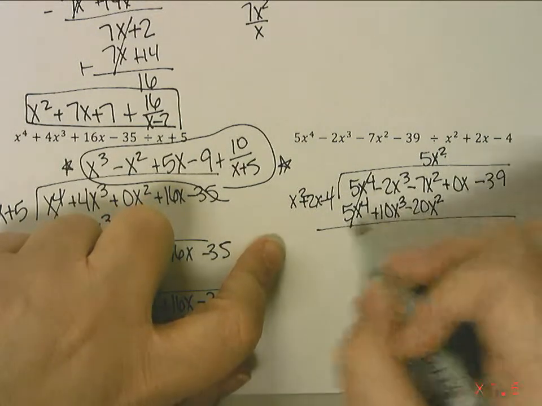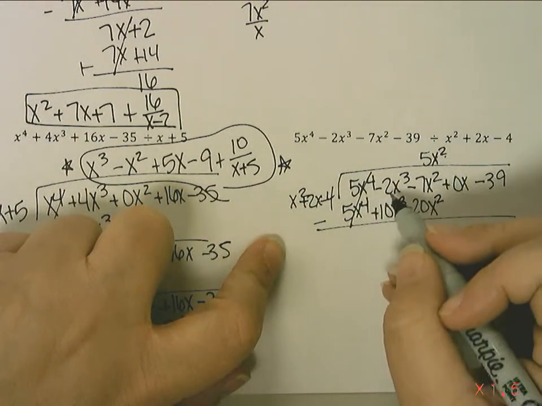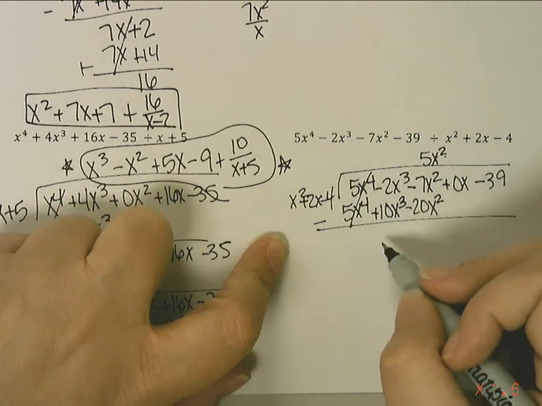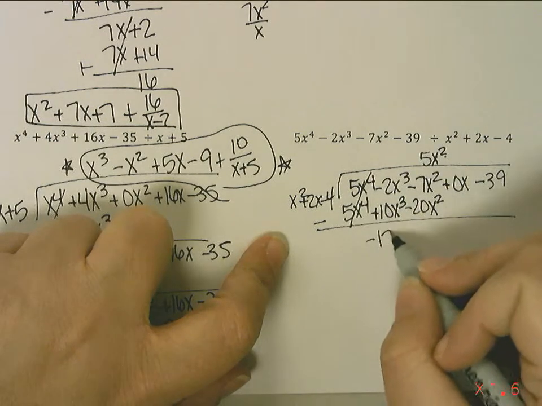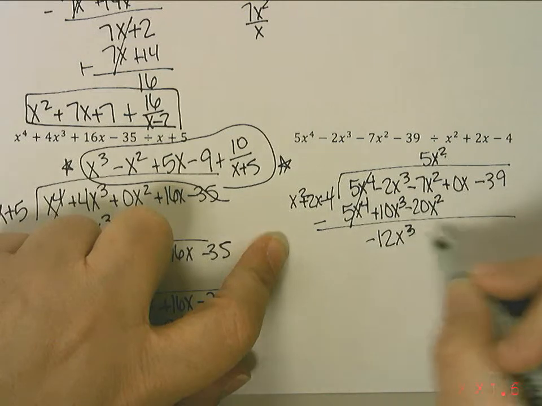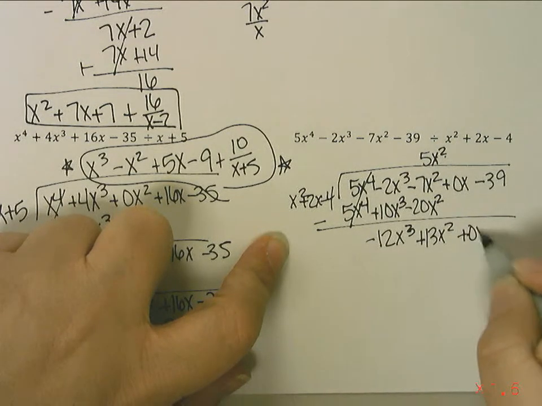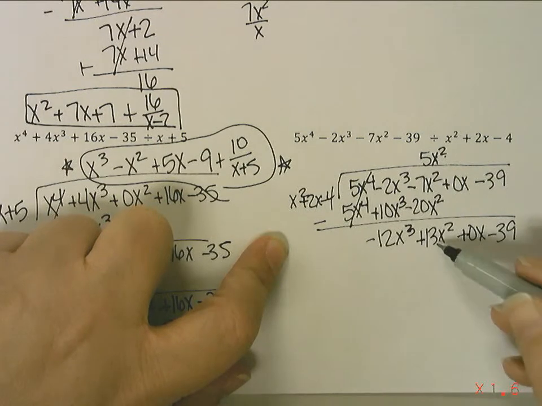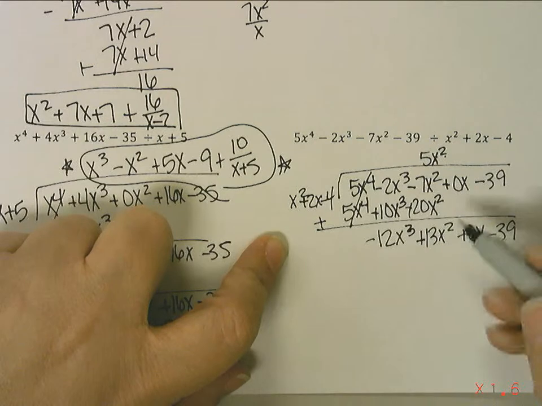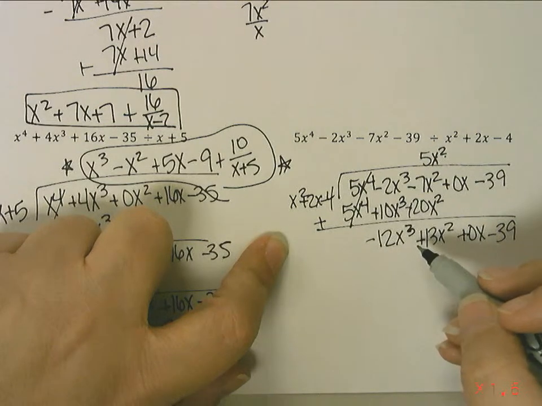These will cancel. And once again, I'm subtracting. So this is like negative 2 minus 10. So that's negative 12x cubed plus 13x squared plus 0x minus 39. It's 13x because this is really a positive. Negative makes a positive. So now I have negative 12x cubed here.